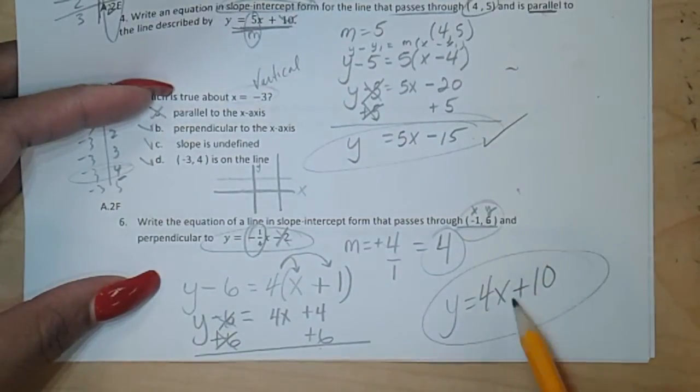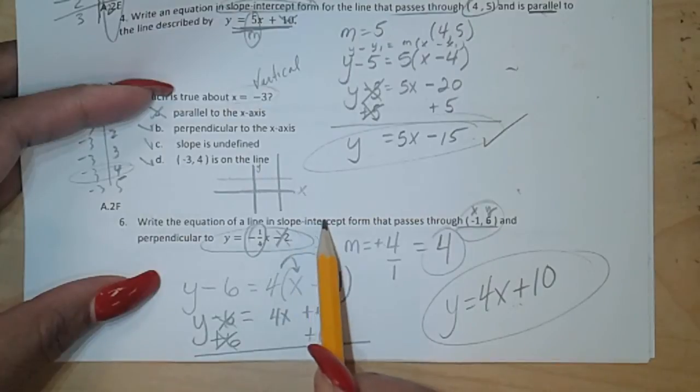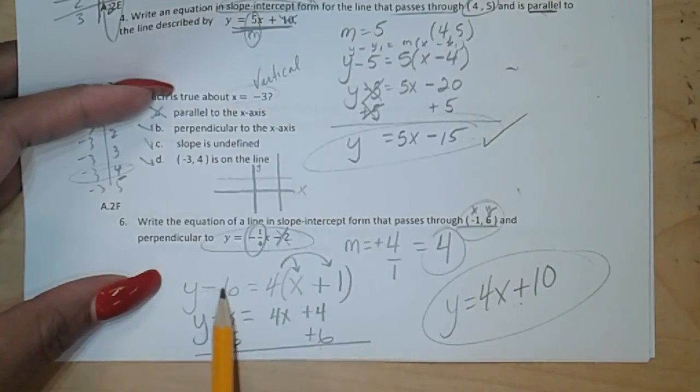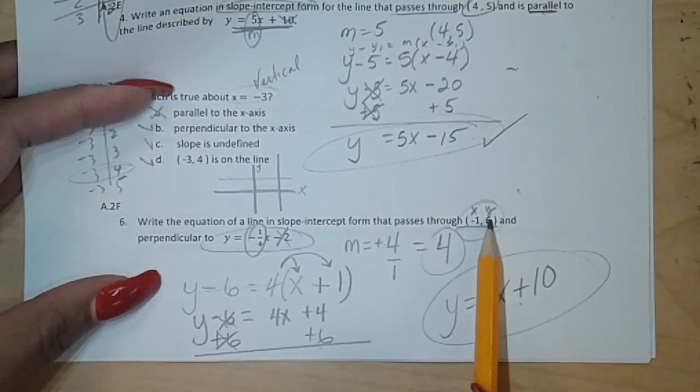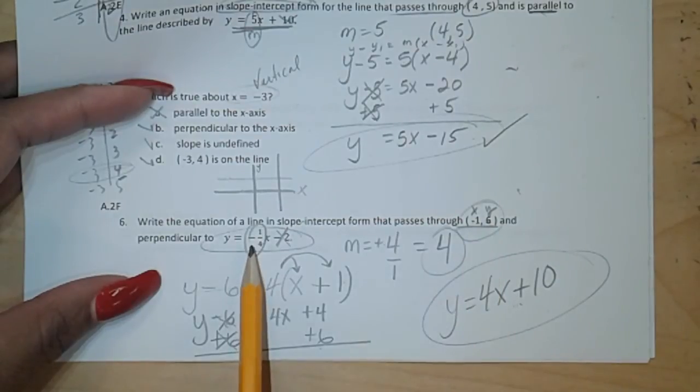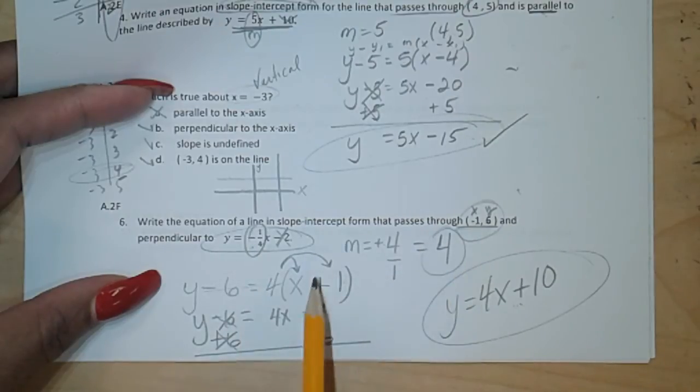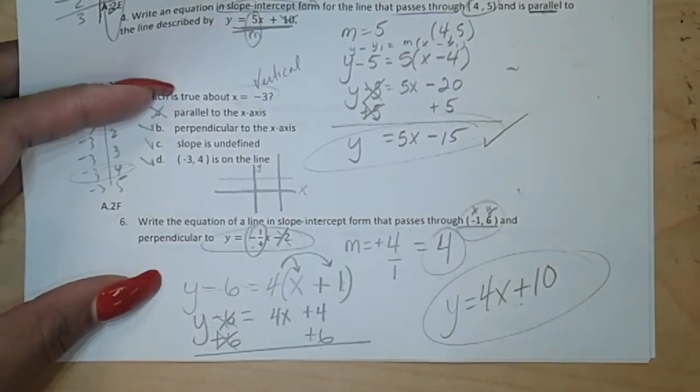And this is the equation of the line in slope-intercept form, although we started with point slope, that passes through -1, 6 and is perpendicular to this line. That -1 made me write +1 here. Don't forget that. Moving on.